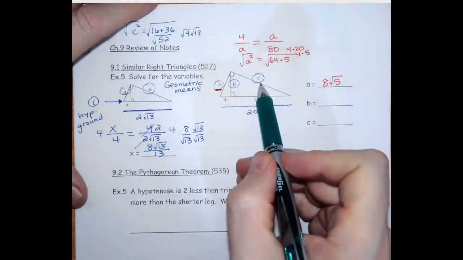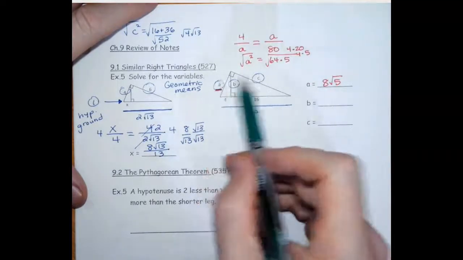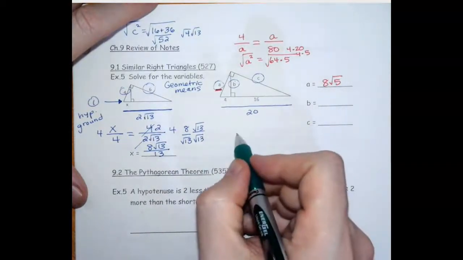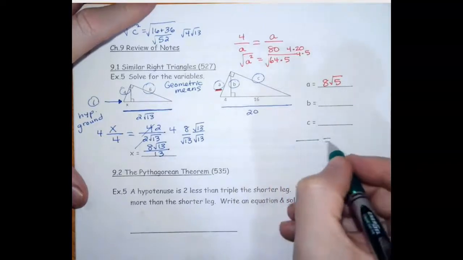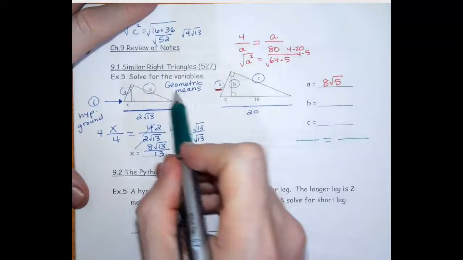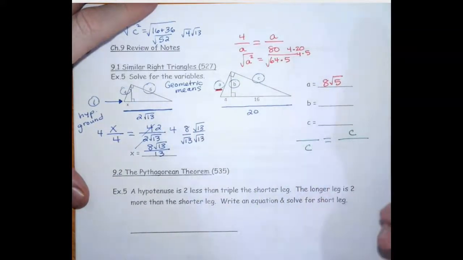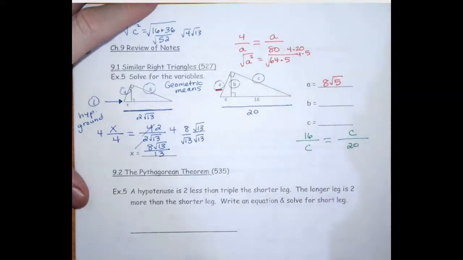Now let's move over here and do c next. I know I like alphabetical order, but c is the same setup as a. So again, a proportion, and again, this is the geometric mean. All these circle things are geometric means. So c is a geometric mean between the piece closest to it and the whole thing.